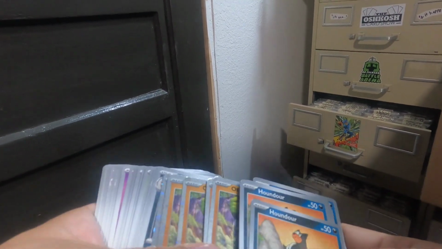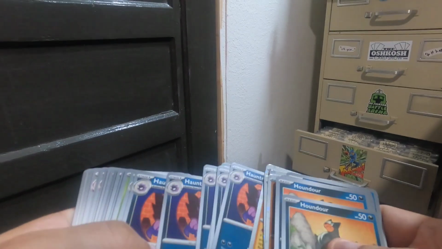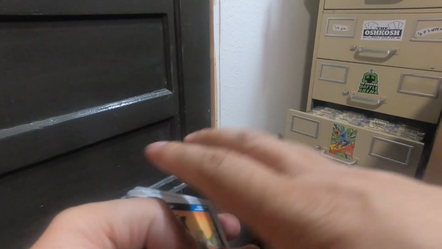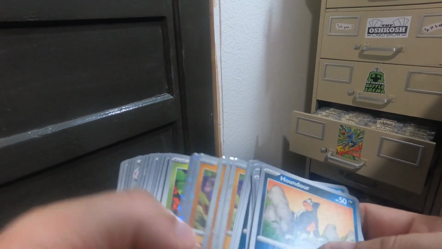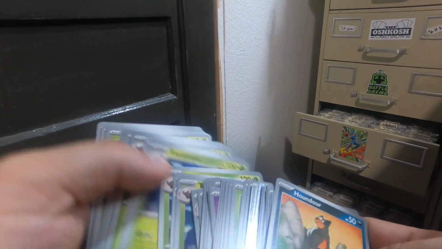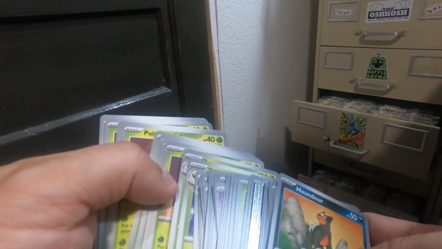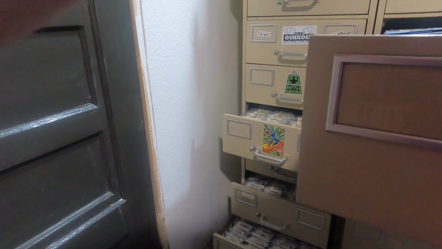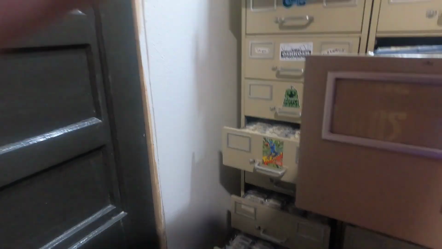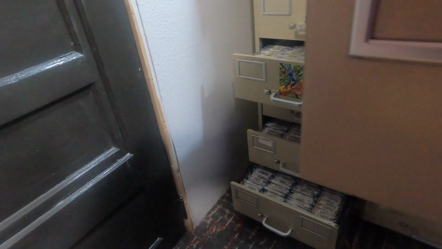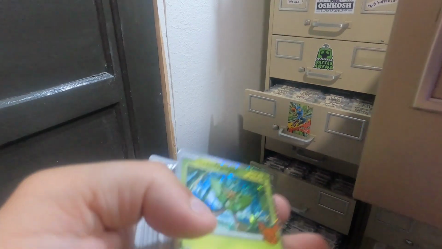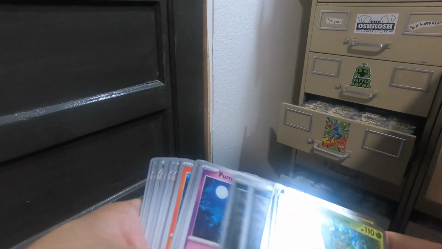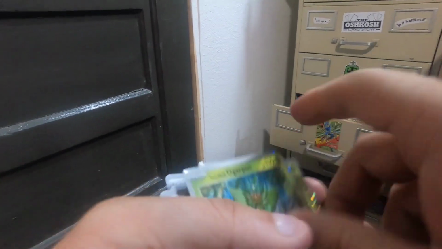Haunter, and I need 7 of them. Yep, there you go, my whole stack of Haunters. You can have them. 828.4. We need 2 Pumpkaboos. Is this the right bag? 828.4. No, it's not. So I'm not going to find them in there. 828.4. It's the previous one. 8.4, and I need 2 Pumpkaboos. Here we go. 2 of those.